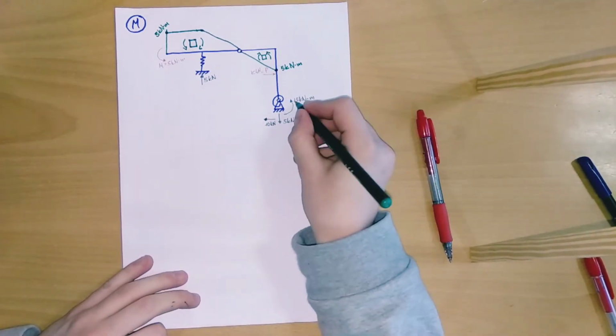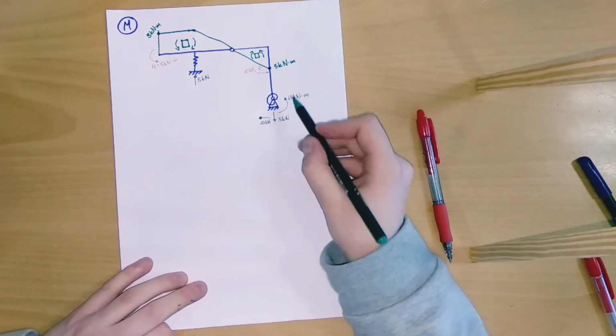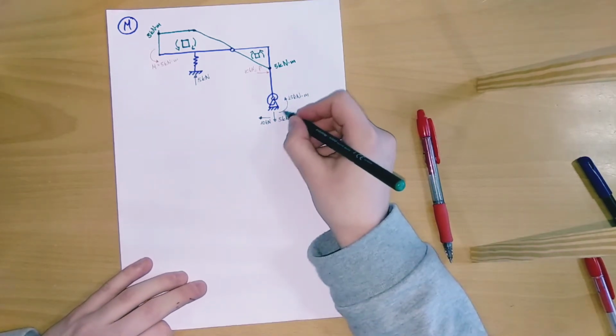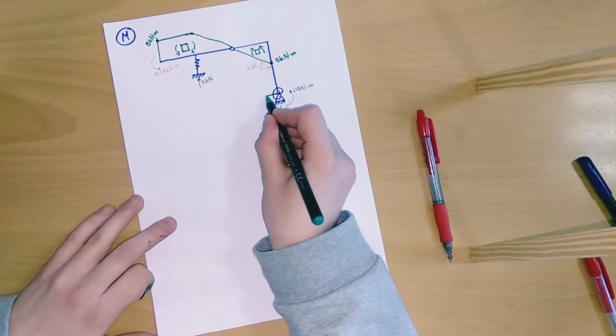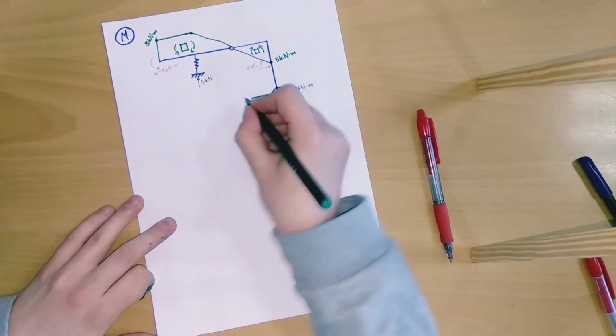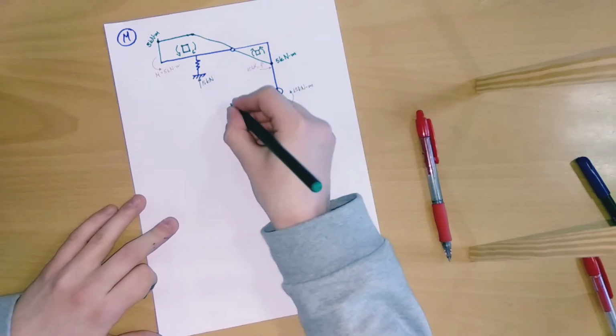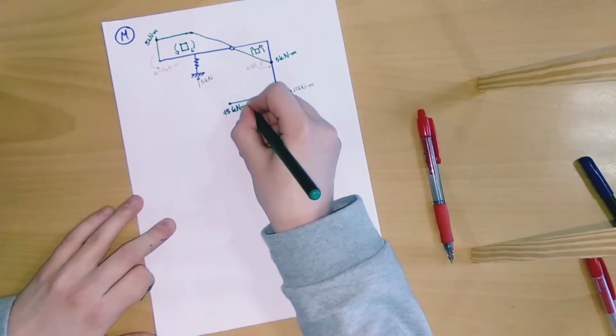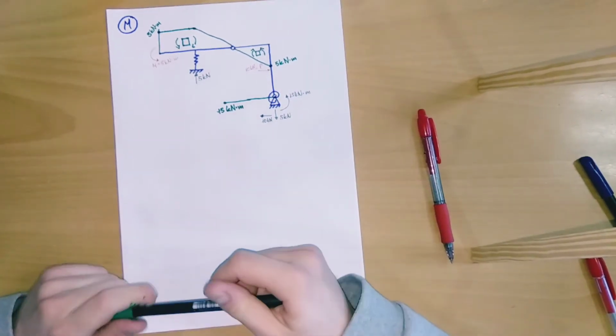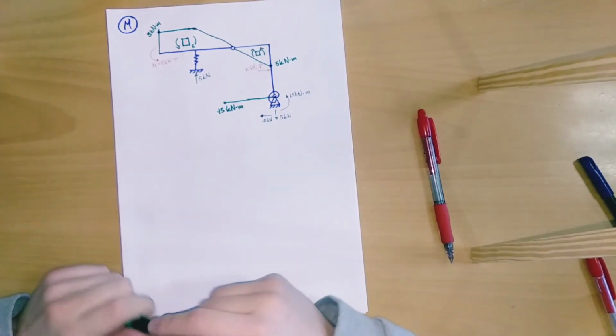Well, we have an anti-clockwise bending moment. So there is going to be a jump of value 15 kilonewton meters.